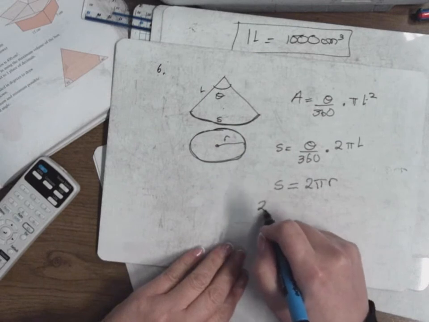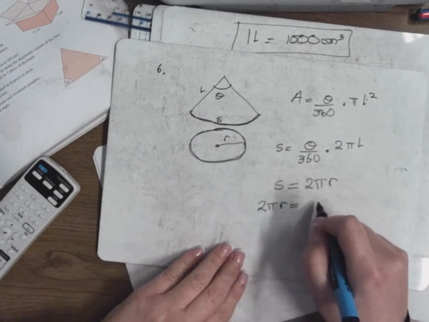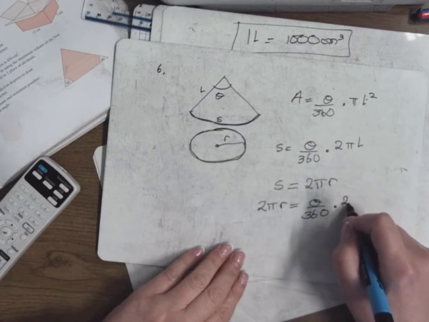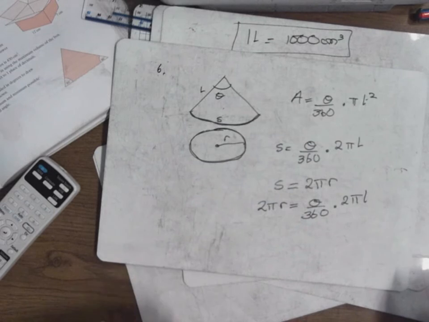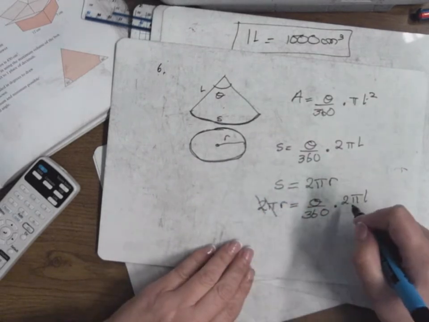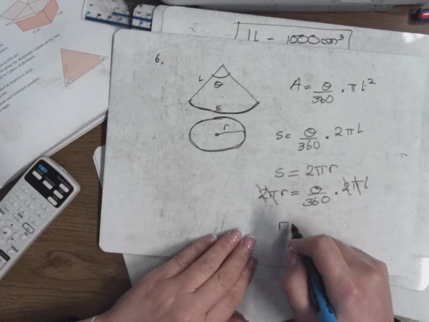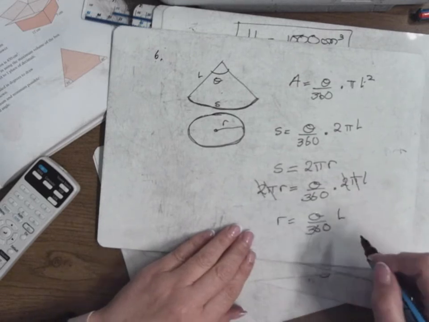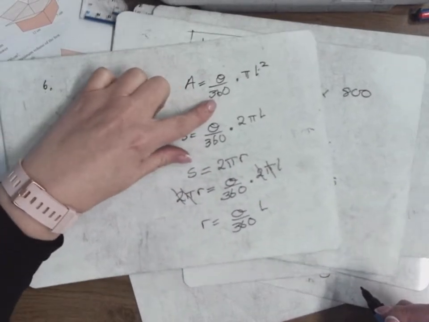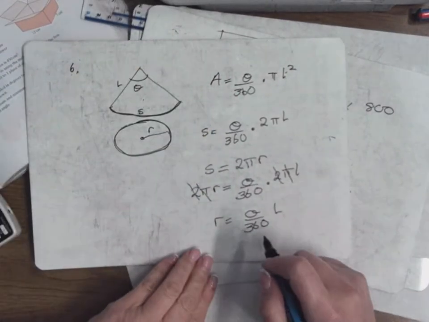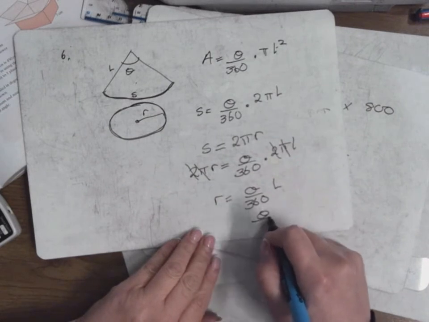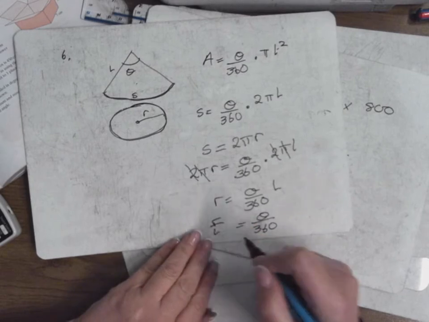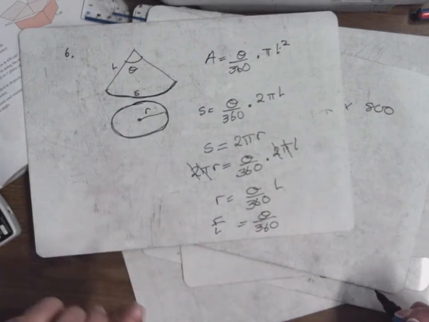So that means 2 pi r is equal to theta over 360 times 2 pi L. Agreed? There's a 2 and a pi at each side, so knock them off. So that means r is equal to theta over 360 times L. Right, I'm eventually coming back to that, so I'm going to replace that theta over 360. So I'm just going to rearrange this. So theta over 360 equals r over L. Okay, just brought that L underneath the line.